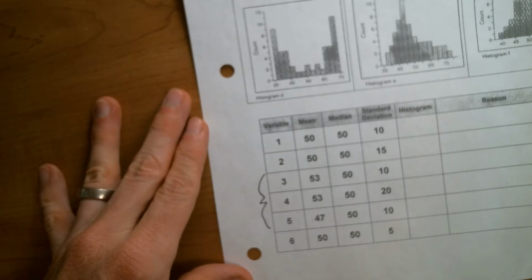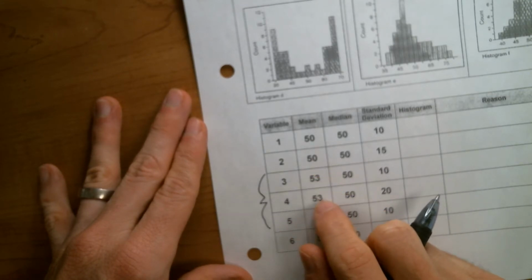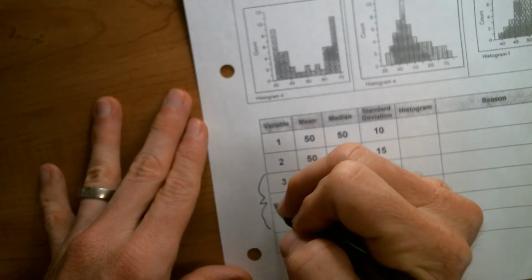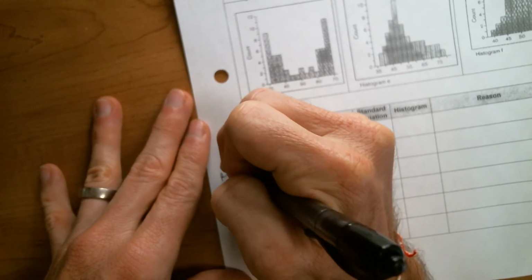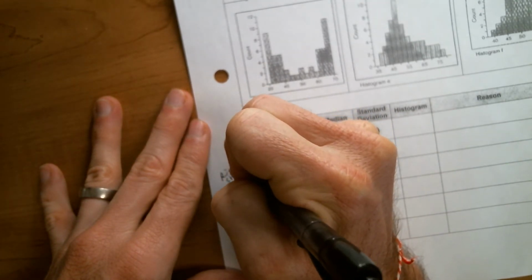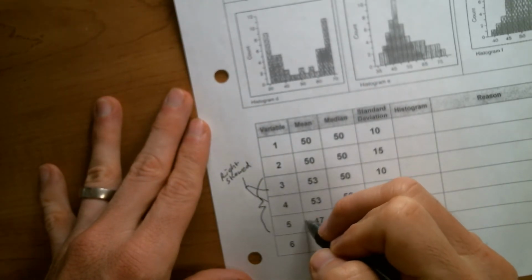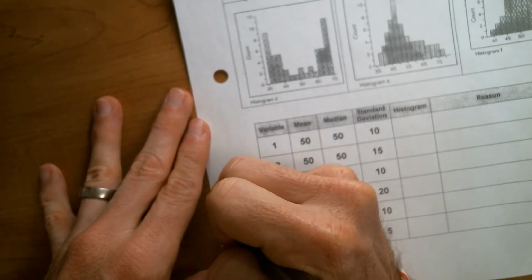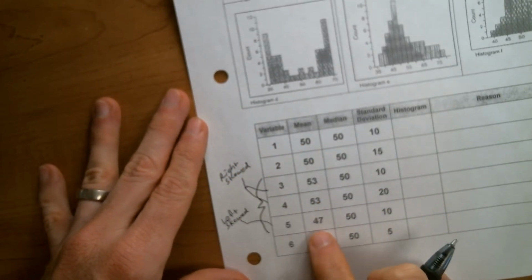All right. And I focused on those three because those are the three where the mean and the median were different. All right. And what we learned is that when the mean is greater than the median, that tells us that the distribution is right skewed. And when the mean is less than the median, like it is over here, all right, that tells us that it's left skewed because those observations at the end of the tail are dragging down the mean. All right, so there's only one left skewed distribution in this whole table.